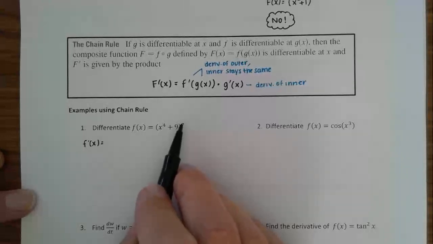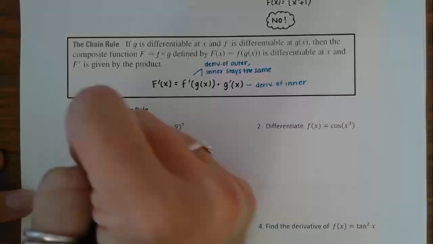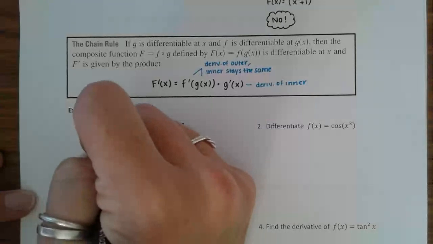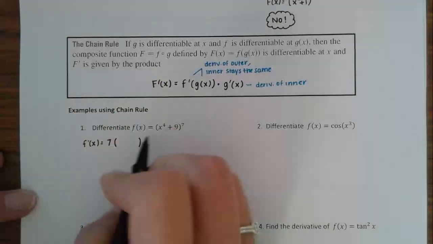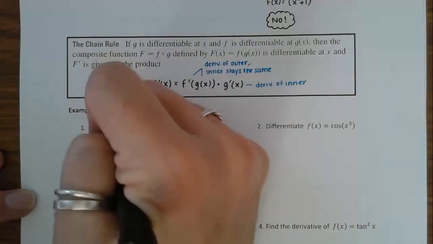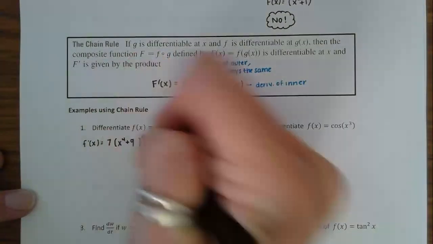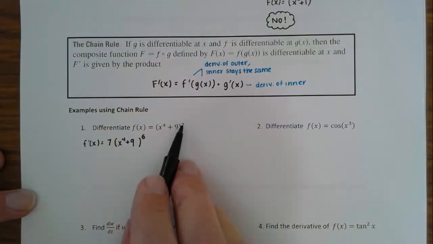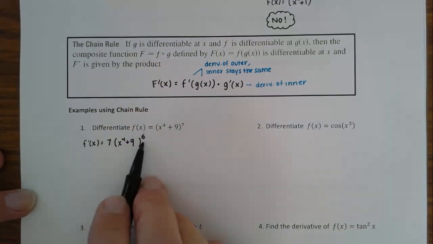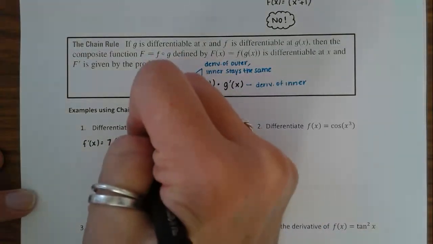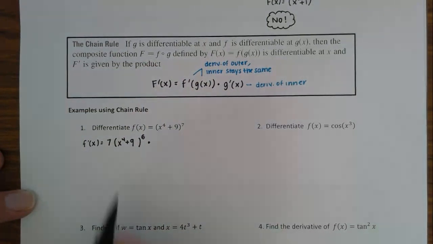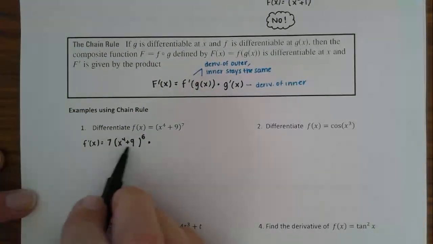So the outside piece is that exponent of 7. I'm going to bring down the 7, leave the inside stuff exactly the same, and keep applying my power rule, so once I drop down that exponent, I have to decrease it by 1. And then the chain rule says I also need to take the derivative of the inner stuff.